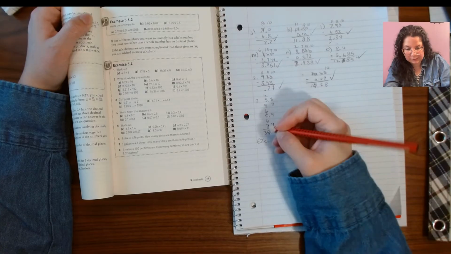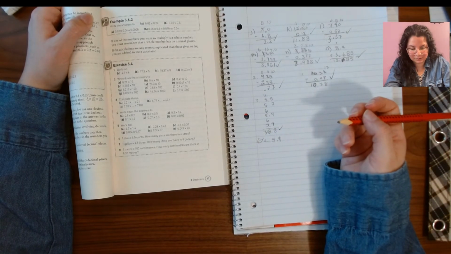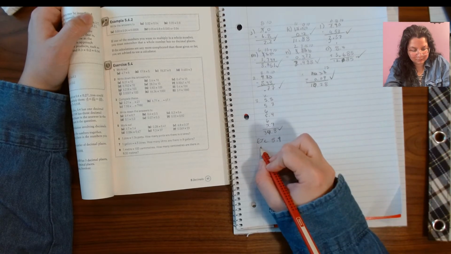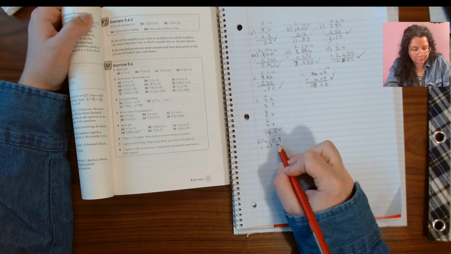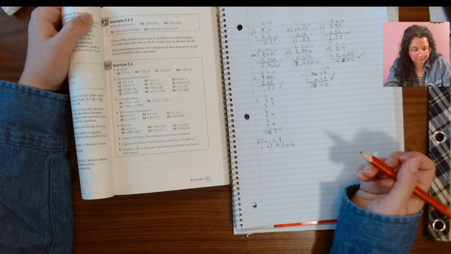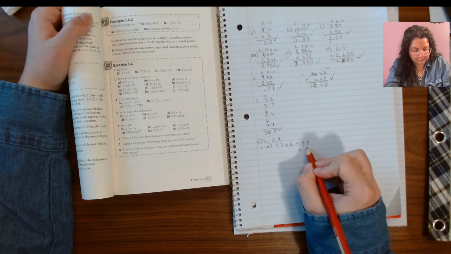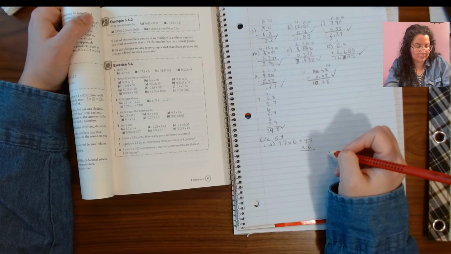Exercise 5.4. I will redo them after this. 1. A. 4.7 times 6. So I'm supposed to do 4.7 times 6, right? 6 times 7 is 42.